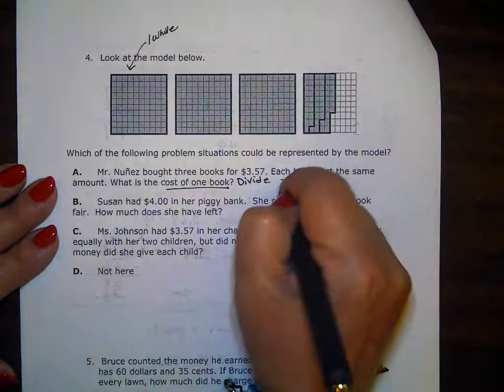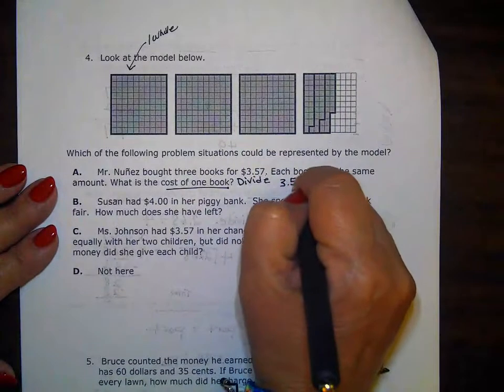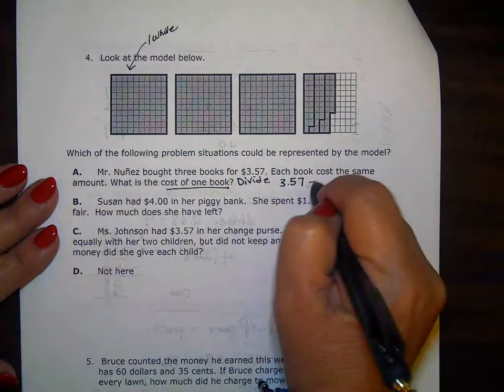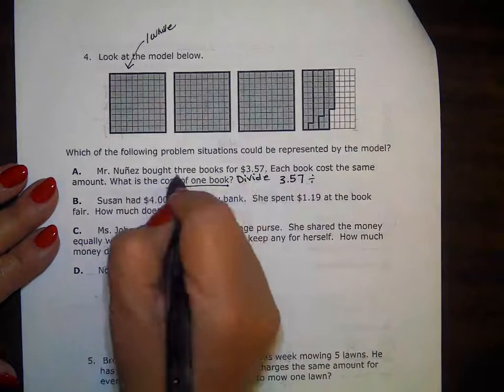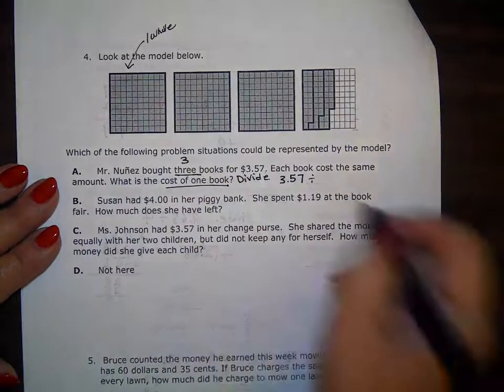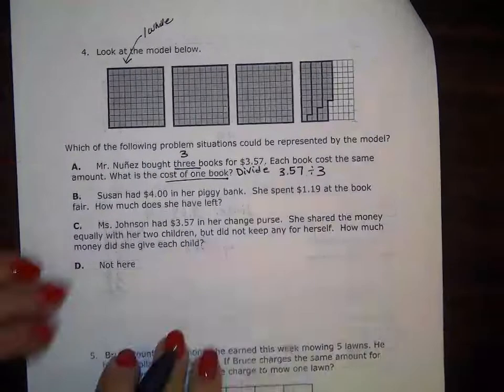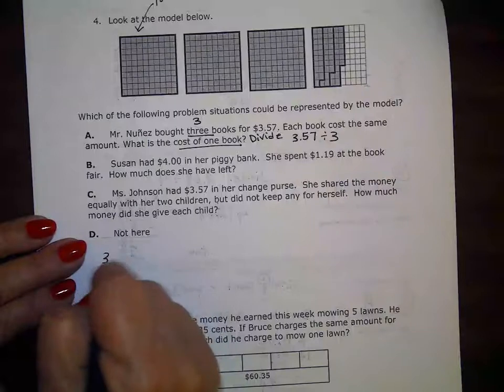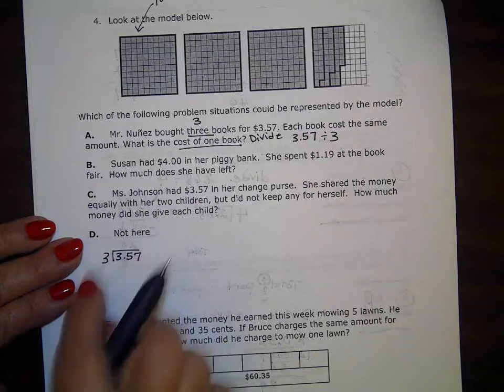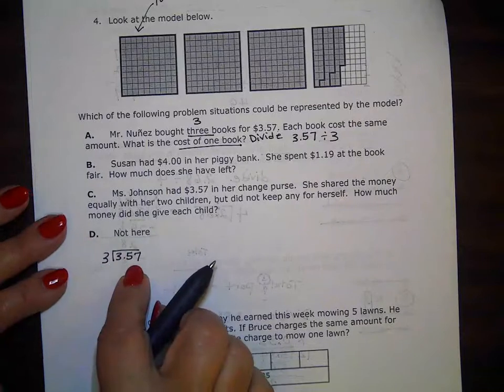And you're going to write down the equation. The total amount for 3 books was $3.57. And I want to divide that by 3. I'm going to write the number on top of there because that's how many he got. So I'm going to place it here, in my computation section down below. So 3 goes into $3.57.